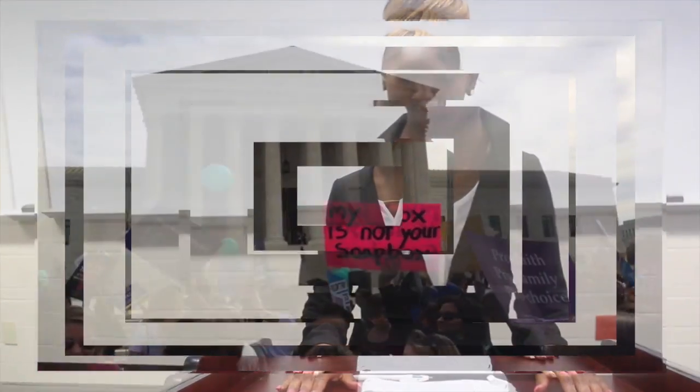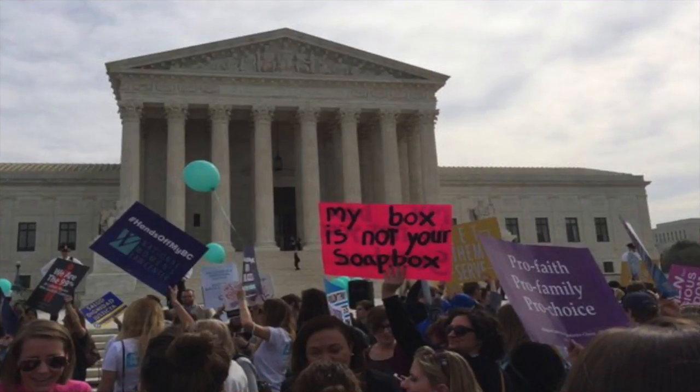Certain employers can opt out, but to do so, the employer must fill out a 2-page form explaining why. The plaintiffs, Zubik, argue they should not have to fill out forms because doing so makes them complicit in providing women with contraception, which goes against their religious convictions.